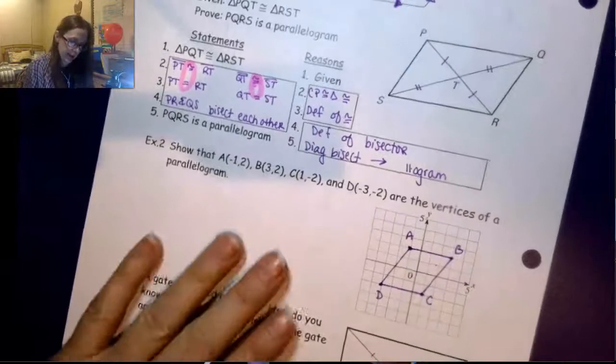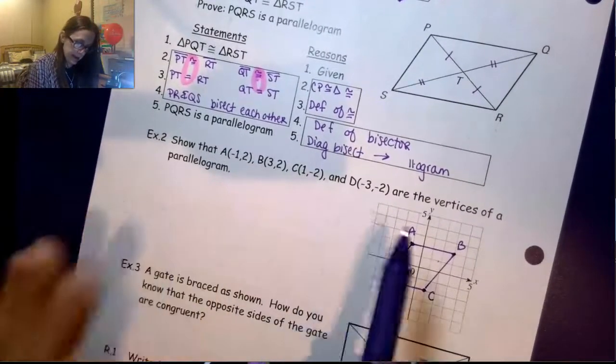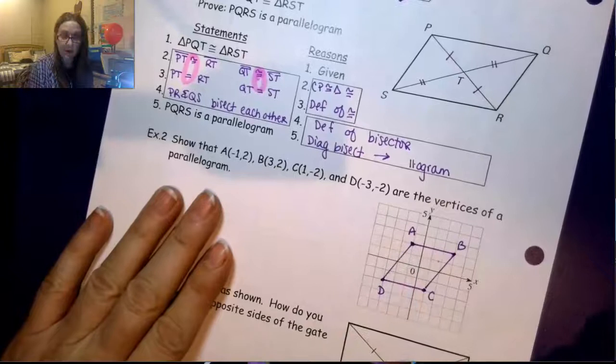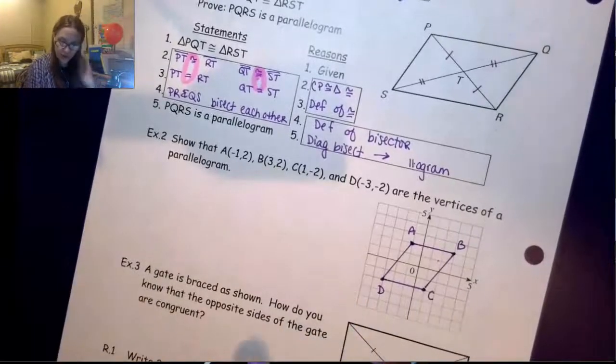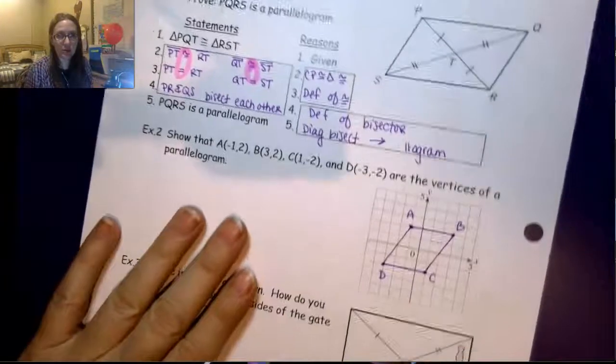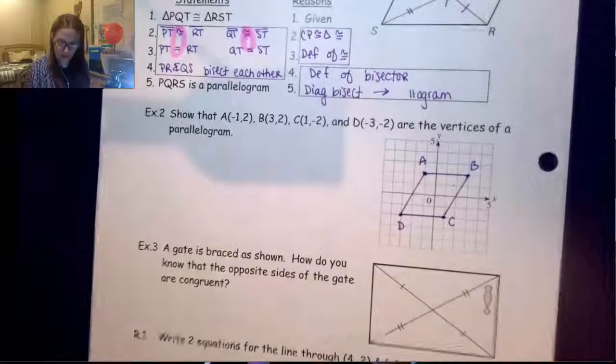Okay, so I'm going to take this, and I'm asked to show that the vertices are a parallelogram. Well, there's a few ways you could do this. It really is kind of up to you. I'm going to do it this way.